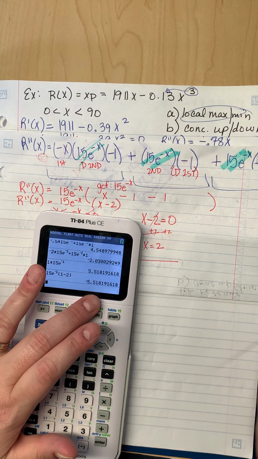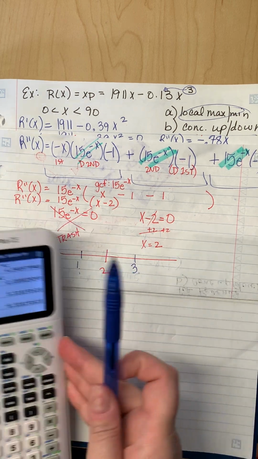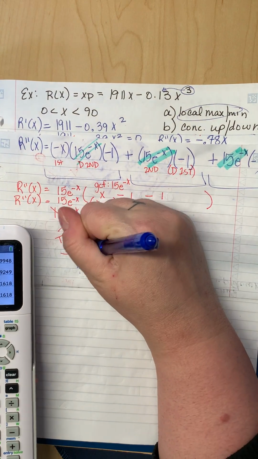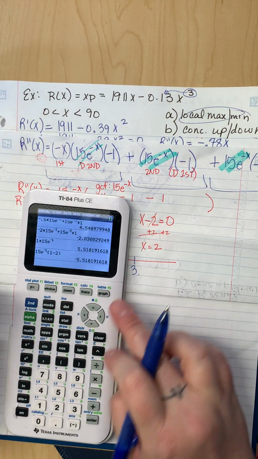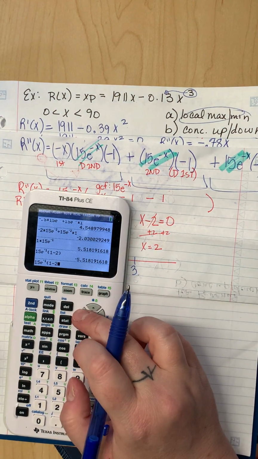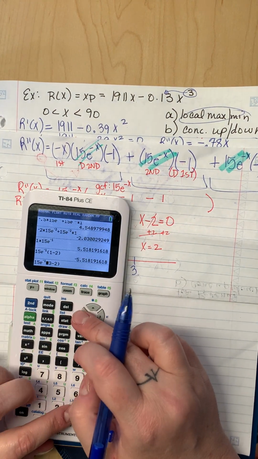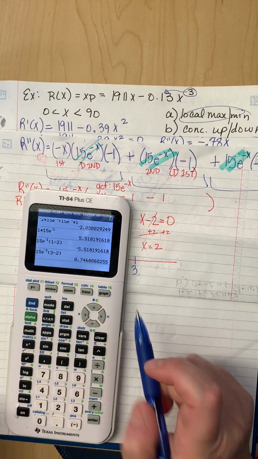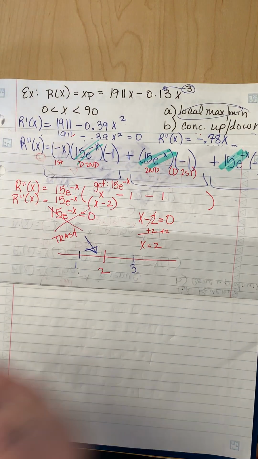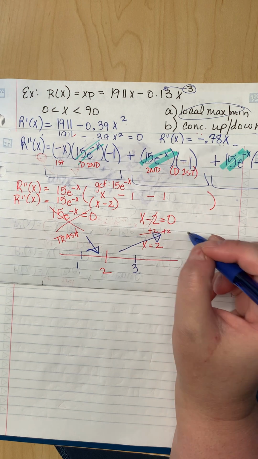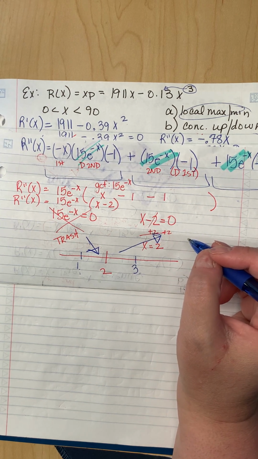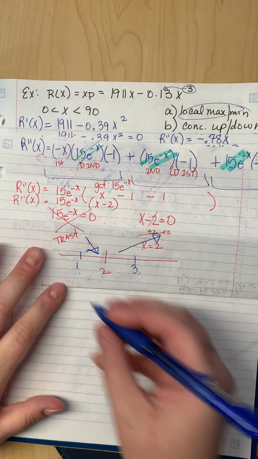And I got negative. So that means down. Now let me plug in 3. And I got positive. So that means up. And right there, we can tell our concave up and concave down.